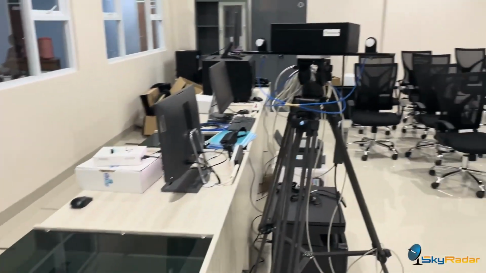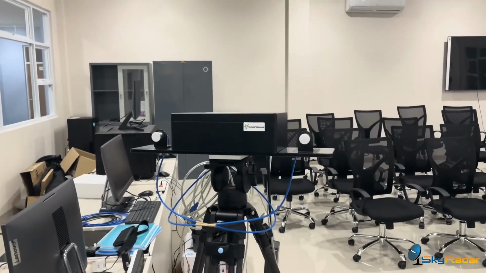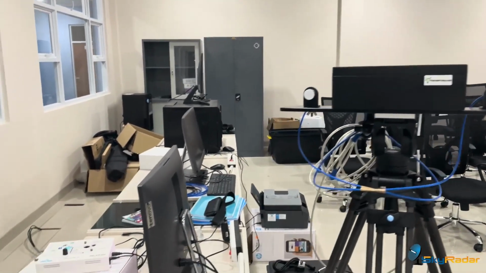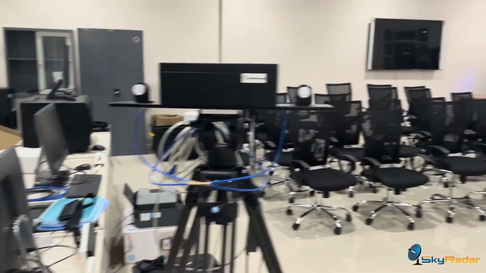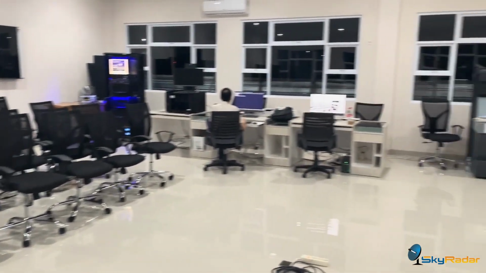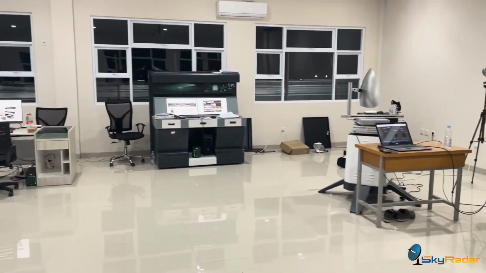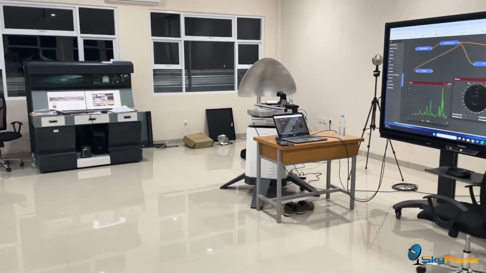Let's continue. We can extend the lab. Here you see the jammer. We can add as many computers as you want, locally or remotely. Remotely means students can connect from home.